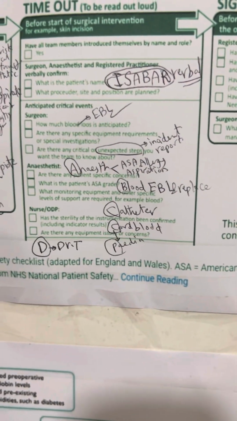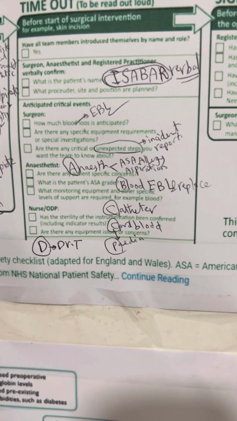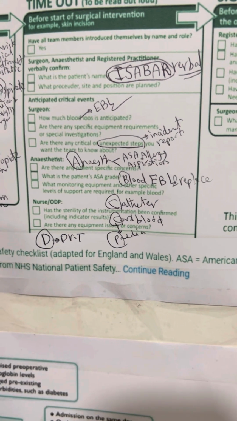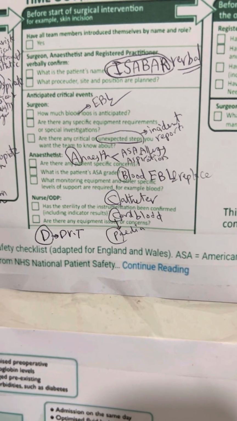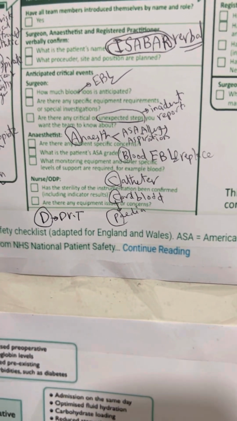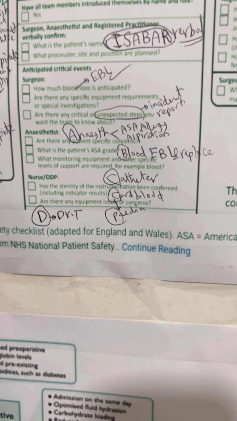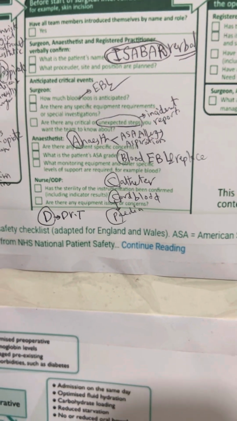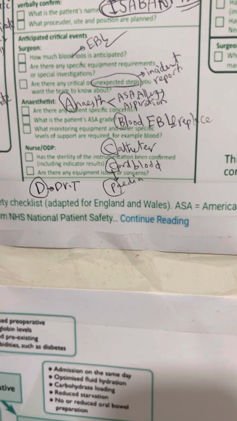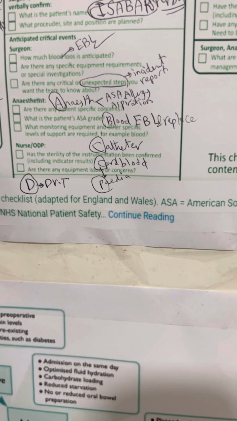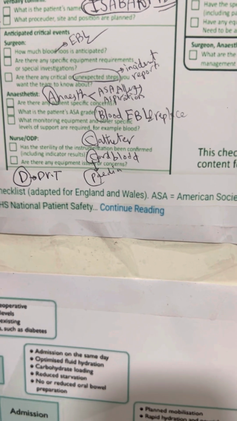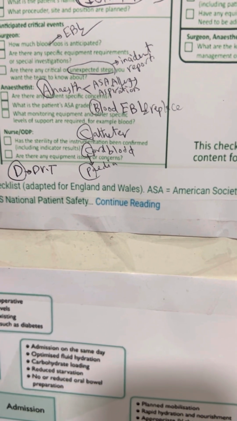Time out. You repeat the SPAR for every staff and his or her role in the theater. Again, we review the 3 A's, we review the 2 B's, we review the amount of blood loss, per cesarean usually averages 500 and not more than 1,000 milliliters.